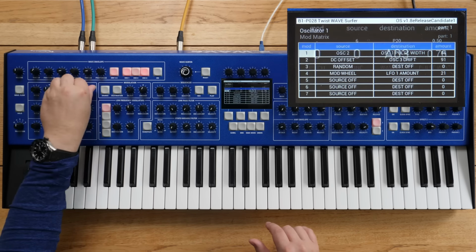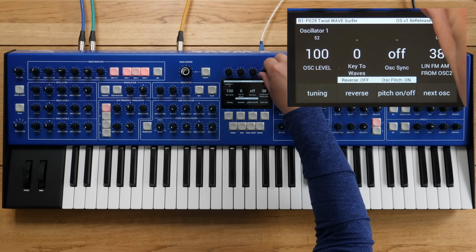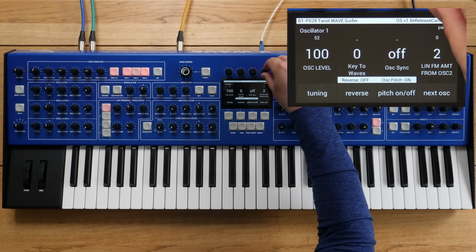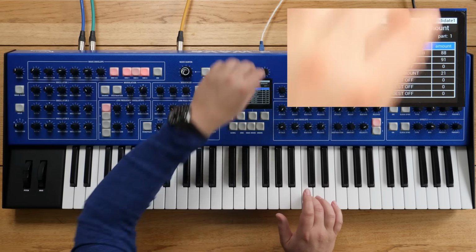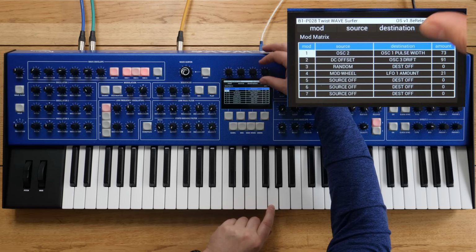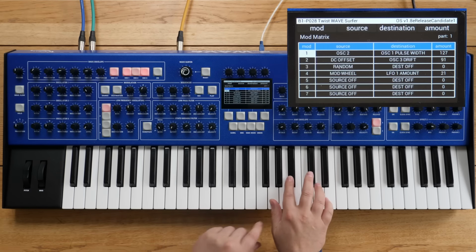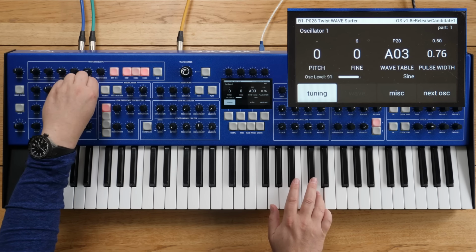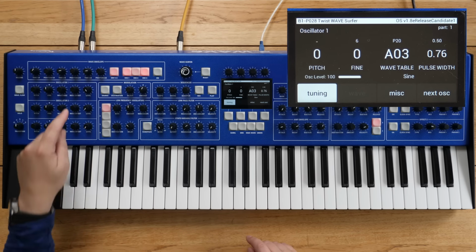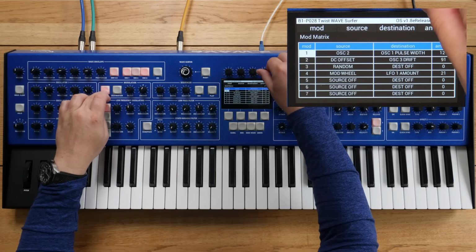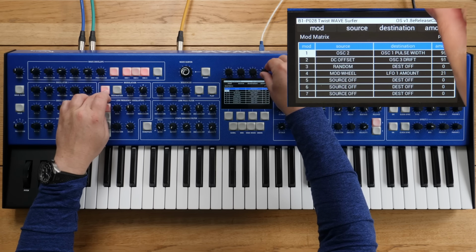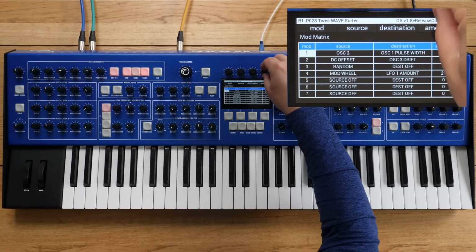Let's go and turn the FM amount down. Just having a play really. I don't think I've heard it do this before. Cool. So let's go back into the sources and the destinations in the mod matrix. So that's modulating the amplitude of Oscillator 1 using the wave offset. Anyway, let's stop all that nonsense, but that's the analogness of it. Turn it down to 0.